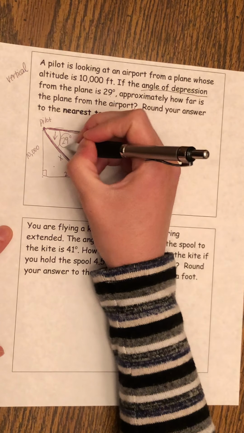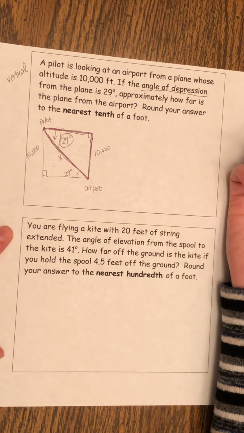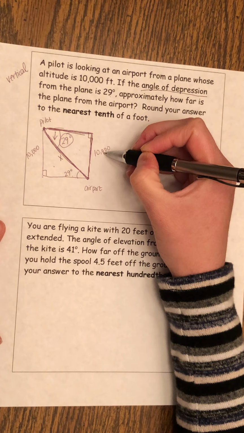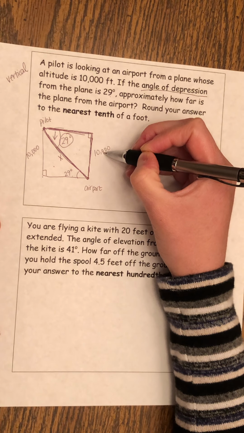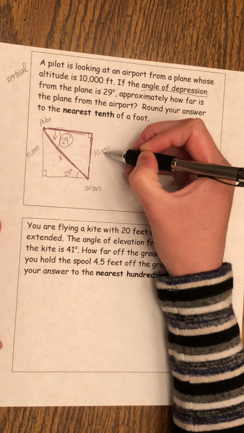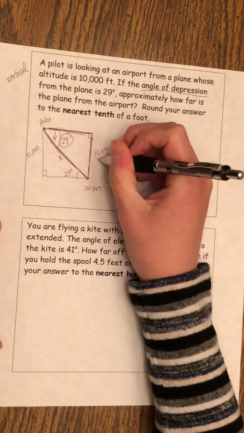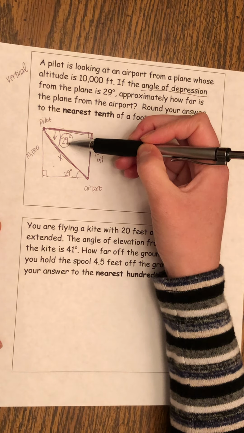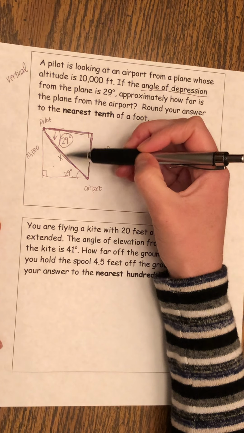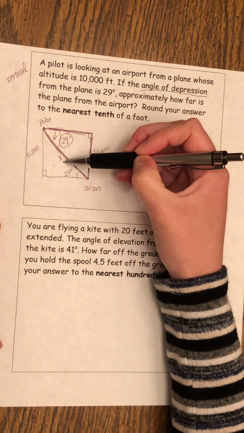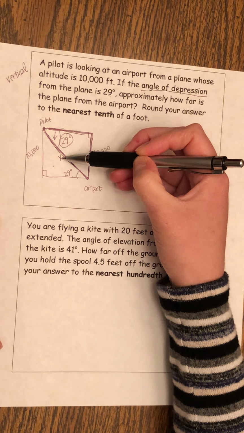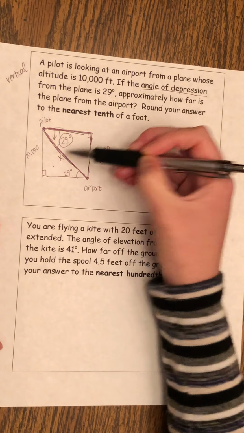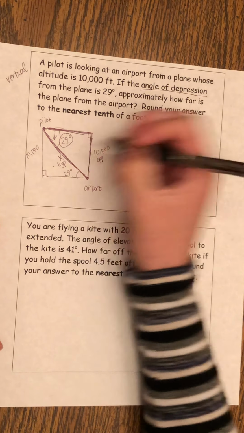So relative to this 29 degree angle, the acute angle that I was given, what is 10,000? Is it the adjacent leg, the opposite leg, or the hypotenuse of this triangle? Well, 10,000 is the leg across, so this would be the opposite leg. In relation to the 29 degrees, what is x? What is the length I want to find? Is x the adjacent leg, the opposite leg, or the hypotenuse of the right triangle? Well, it's across from the right angle, so it would be the hypotenuse.